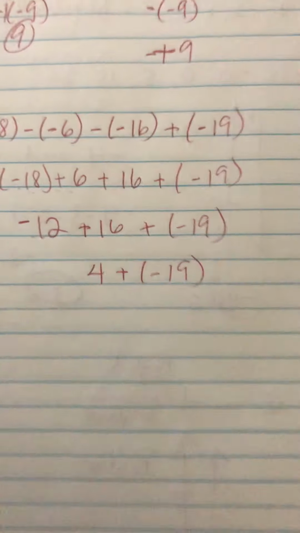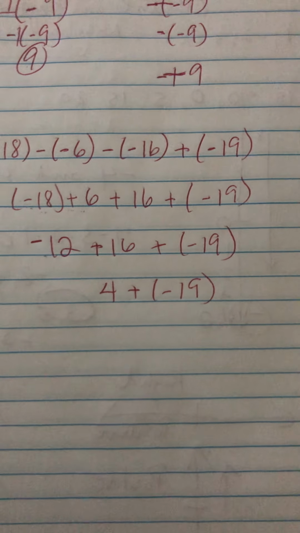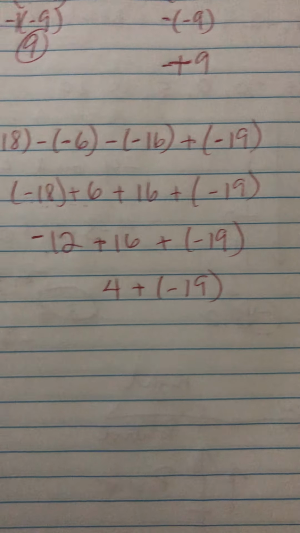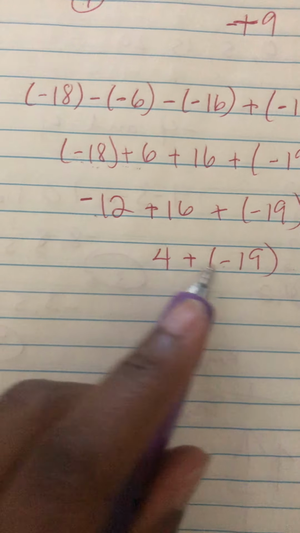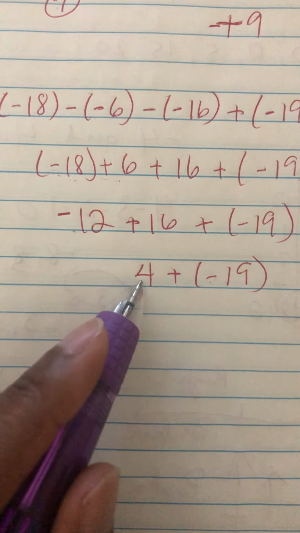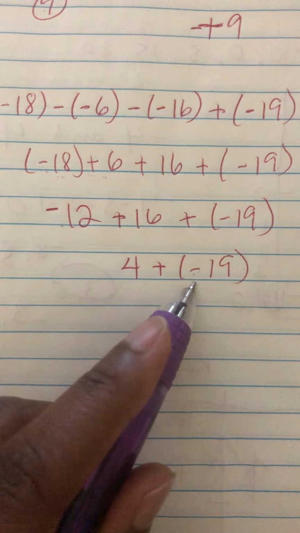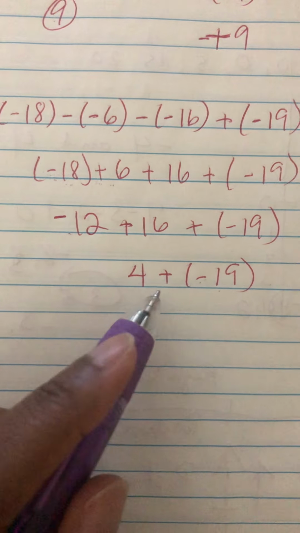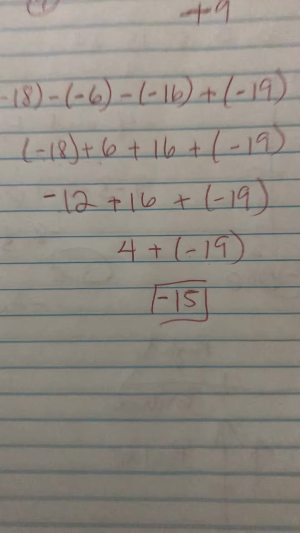And then I bring down plus negative 19. Plus negative 19. And now I'm back to different signs again. Different signs, because you know that's positive 4. 4 plus negative 19. My signs are different. I'm going to subtract and keep the sign of the bigger number, which is 19. So that's going to be negative 15. And now I am done.